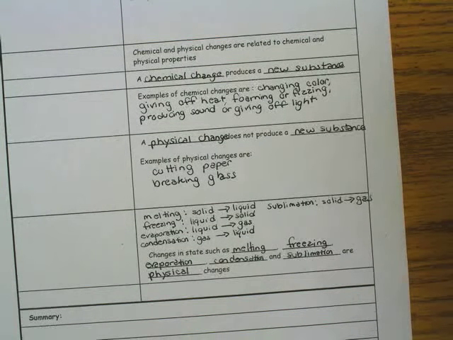So go ahead and pause for a minute here, and I want you to write questions regarding chemical and physical changes on the side of your notes, and then we can go ahead and do the summary.